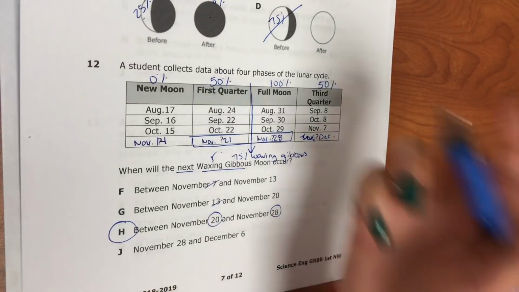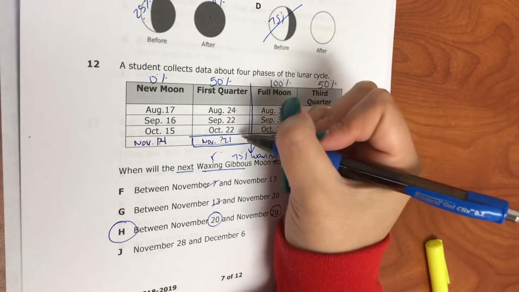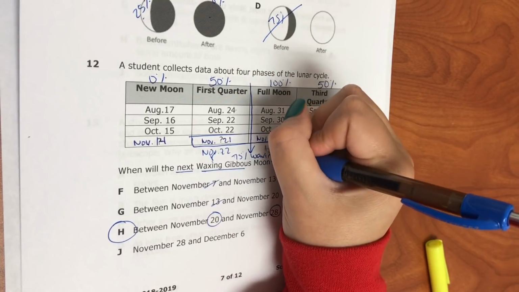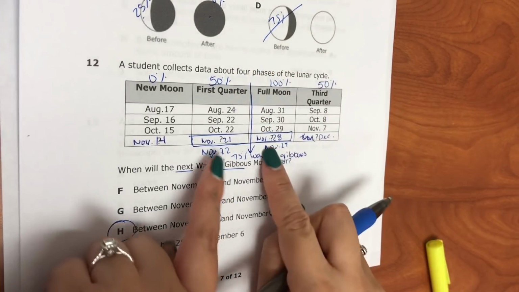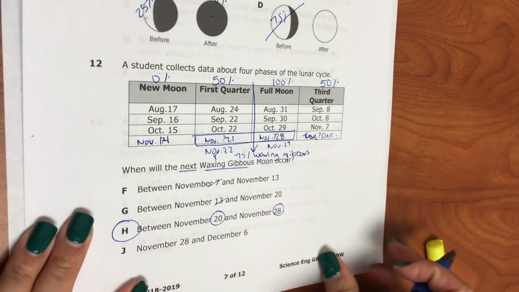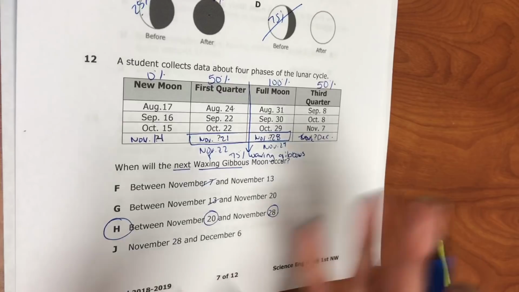Or you could have realized it's the same moon pretty much every month. So I could have said November 22nd and November 29th. I'm just adding a month later from here, and they still would give you close to these. So there are two different ways.